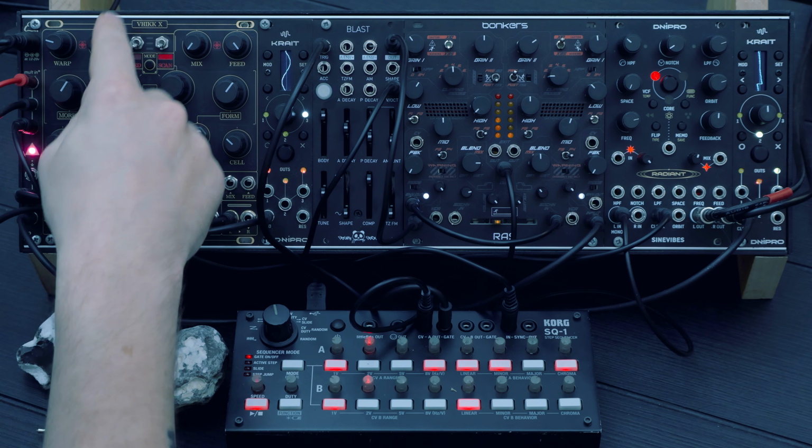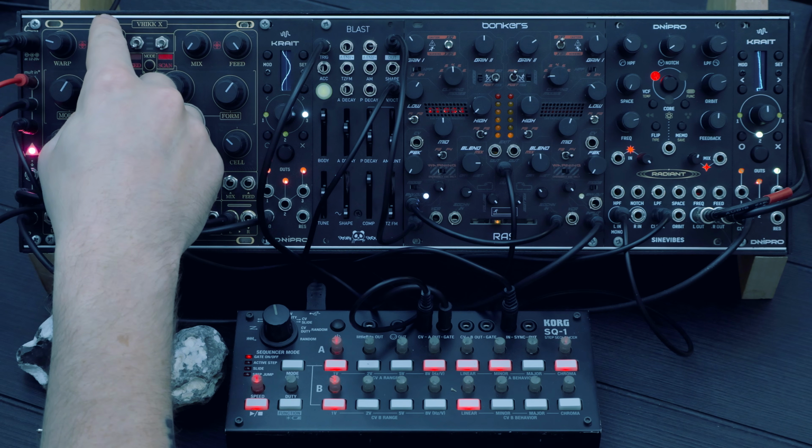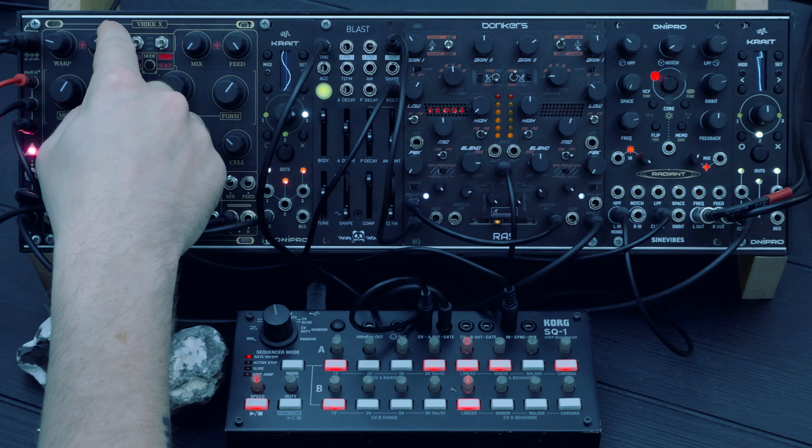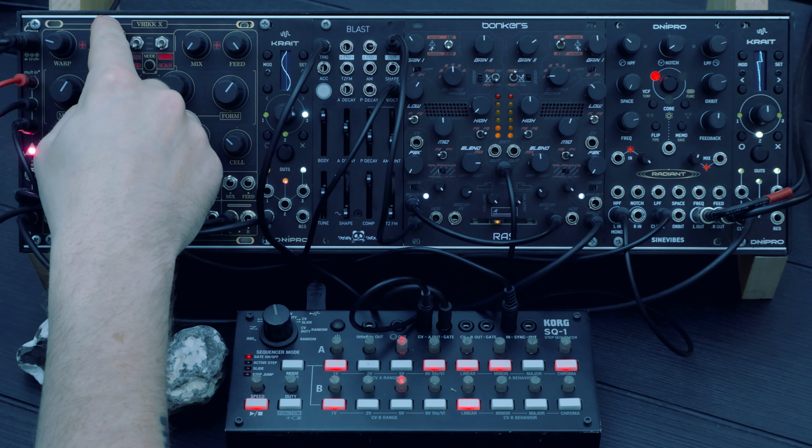Vhikk X has a really interesting span parameter. It spreads the pitch of its multiple oscillators and creates a more complex, chord-like dissonant sound.